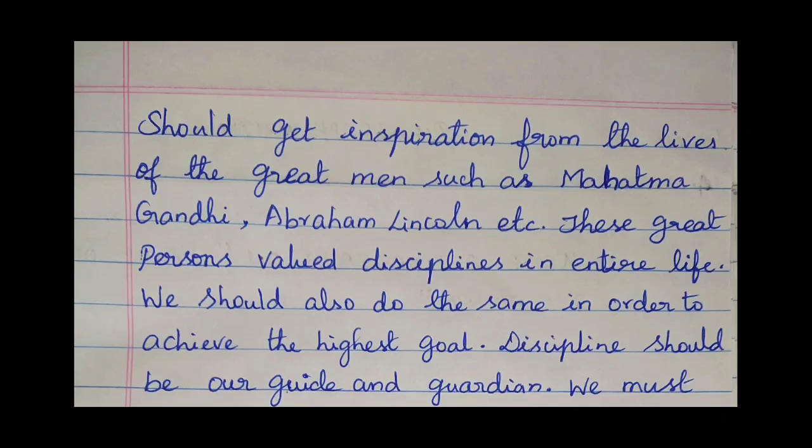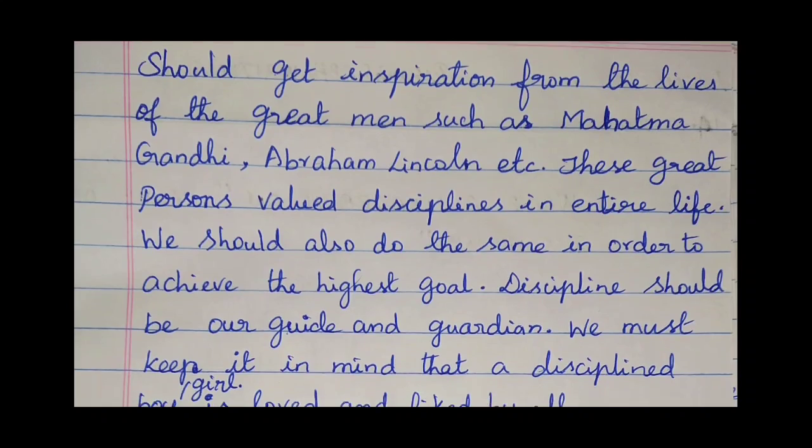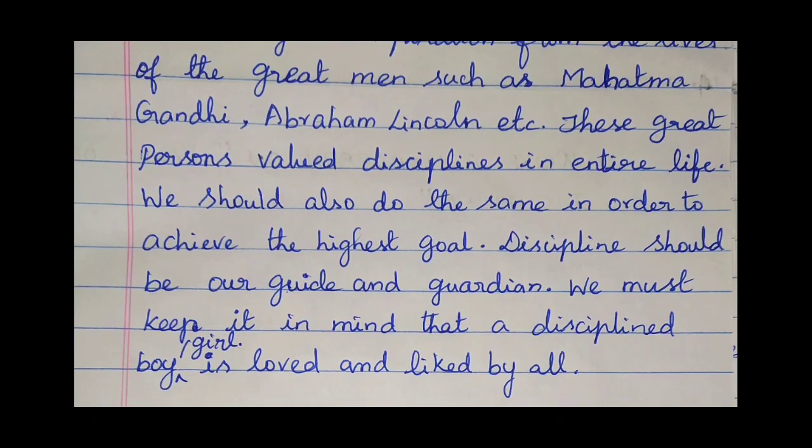These great persons valued discipline in entire life. We should also do the same in order to achieve the highest goal. Discipline should be our guide and guardian.